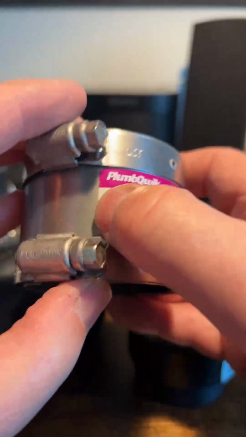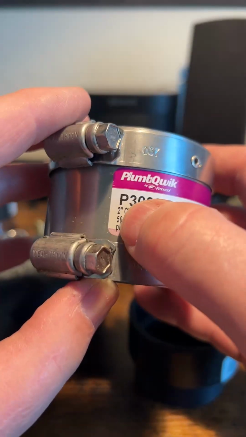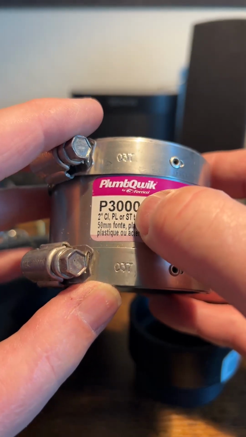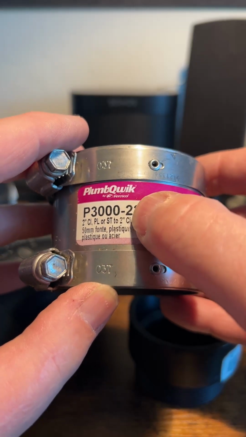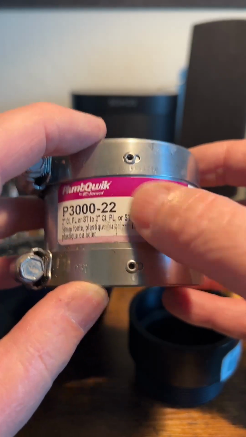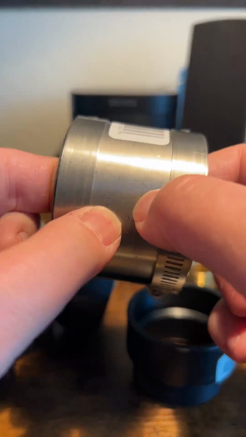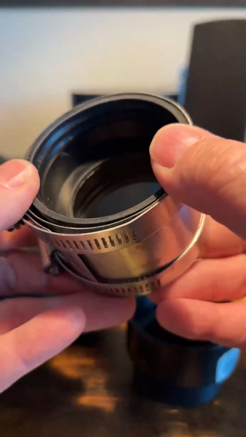But whenever you're buying these fittings or couplings to join those, this is what these numbers mean. So this will go for 2-inch cast iron, plastic, or steel to 2-inch cast iron, plastic, or steel. So this will do all three of those pipes together. It's just made to grab all three sizes of that. That's what you're looking for.